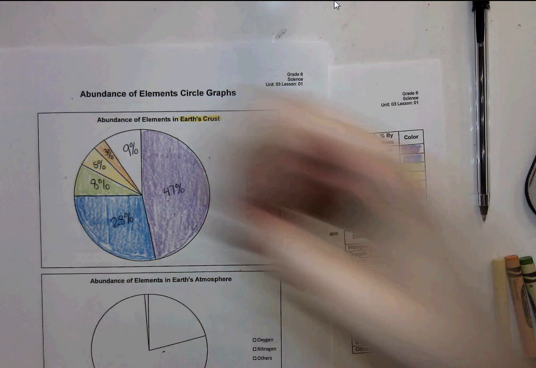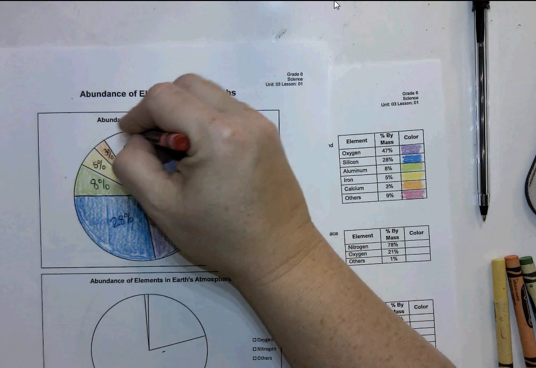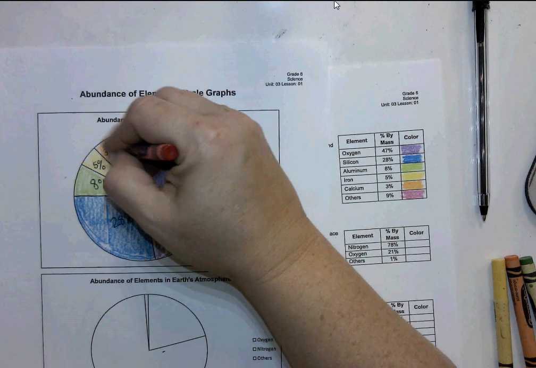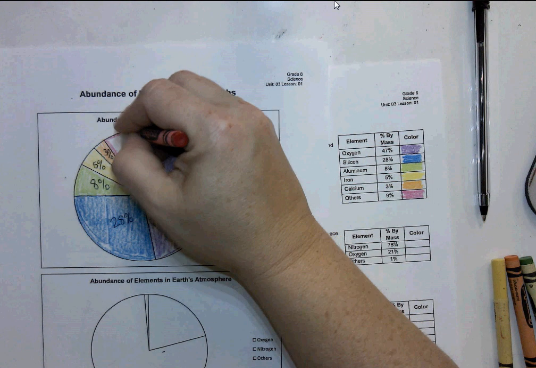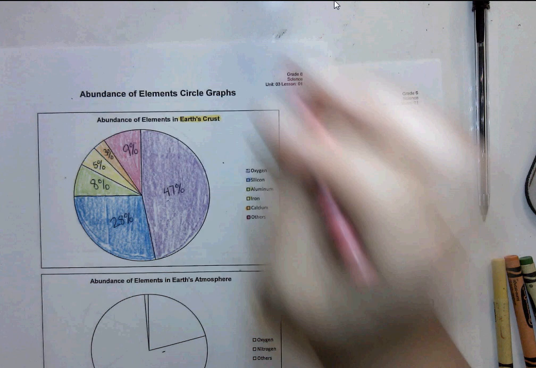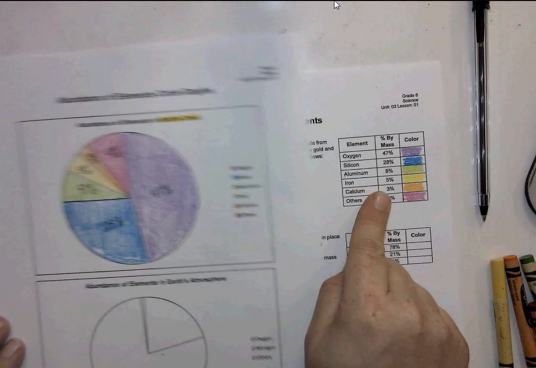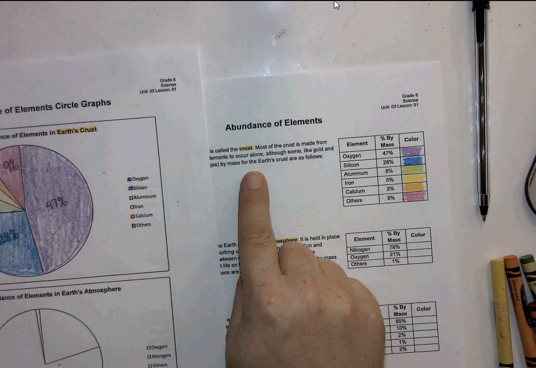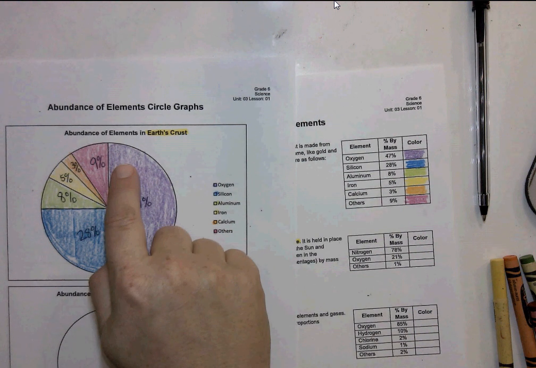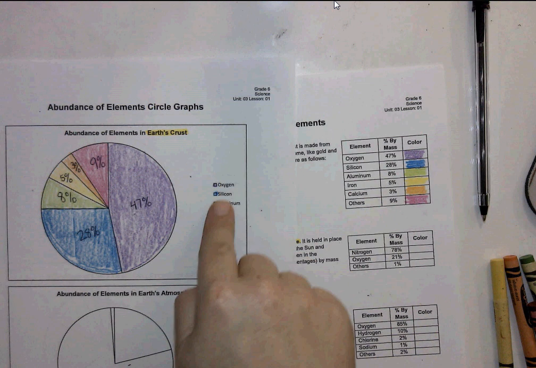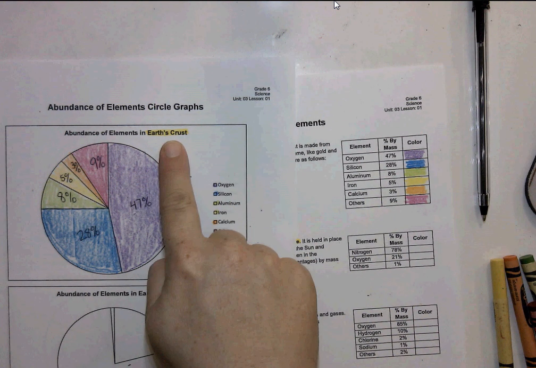And my 9% with my red. So now I have my pie chart, my key, my table, and my information. I have my percentages in my pie chart. I have my color coding in my pie chart, and it's all for the Earth's crust.